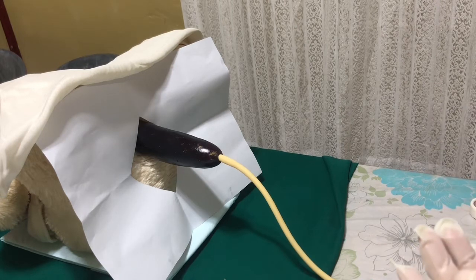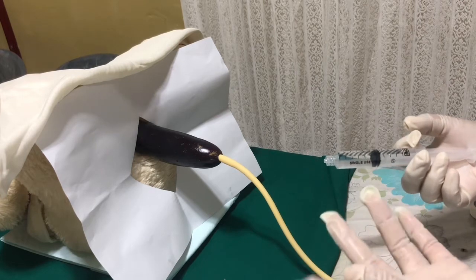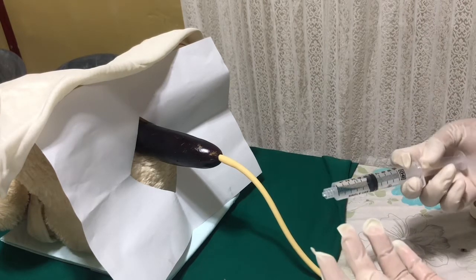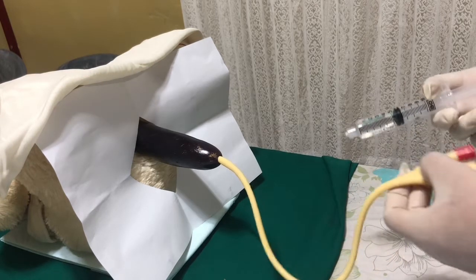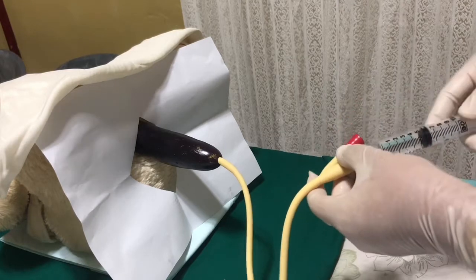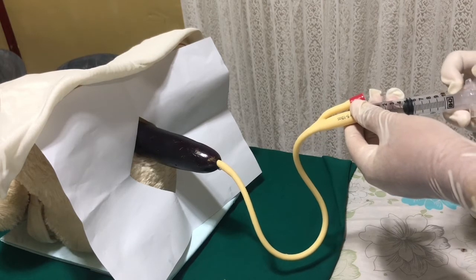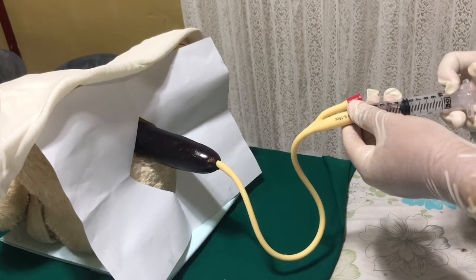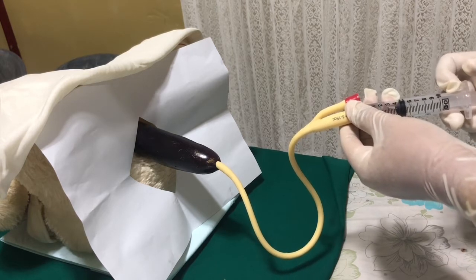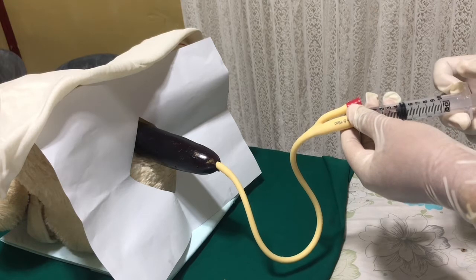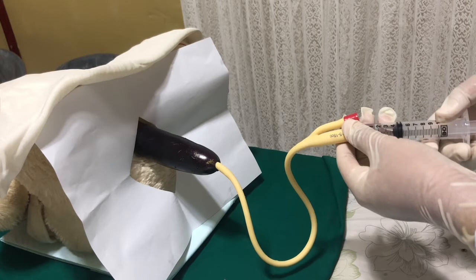If a Foley catheter is used, introduce 5 cc or follow the manufacturer's instructions to secure the catheter. Gently pull the catheter until the retention balloon is snuggled against the bladder neck. Resistance will be met. Attach the catheter to the urine bag.